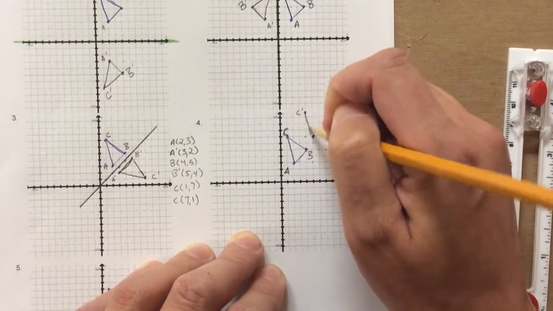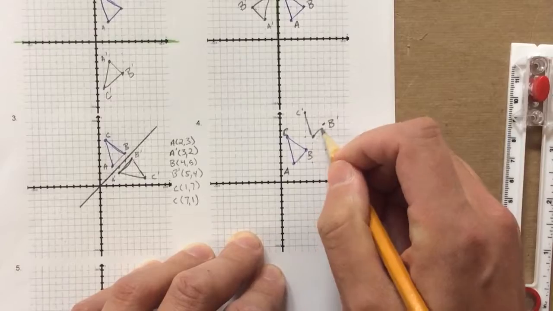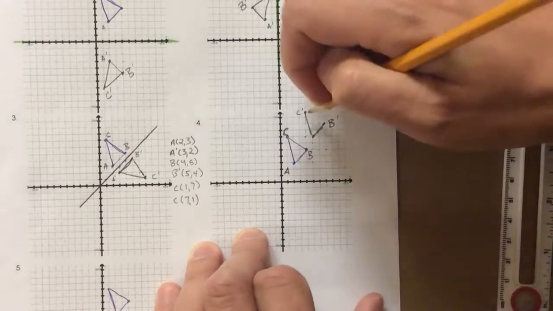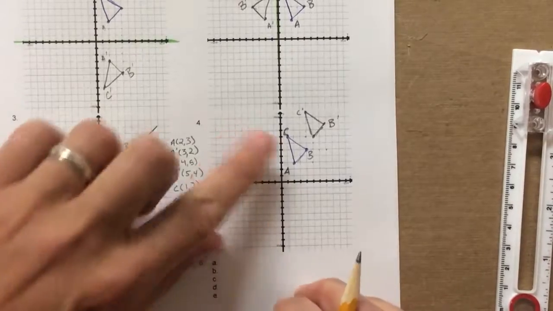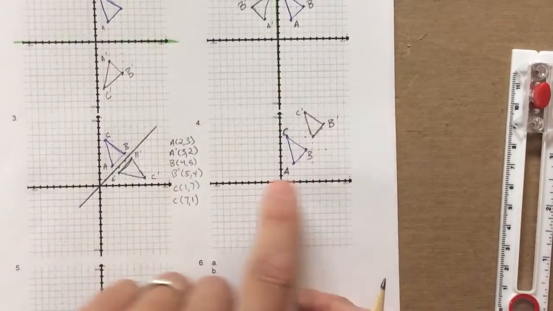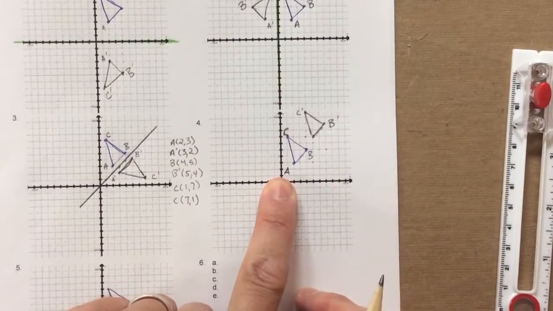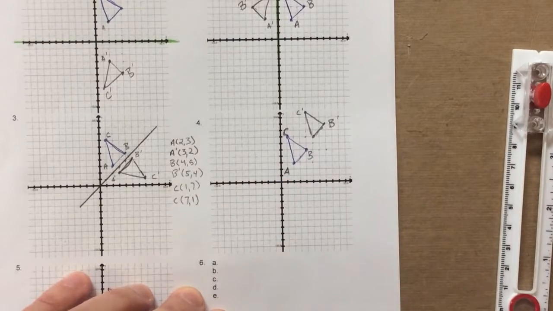Now if you look, the orientation, so how it's lined up, is still the same. All I did is slide it. The C is still in the top left, the B is still on the right side, and the A is still on the bottom left. Okay, stay tuned for how to do number 5 and write some rules.